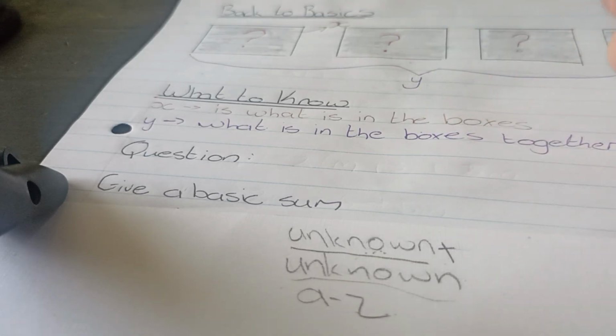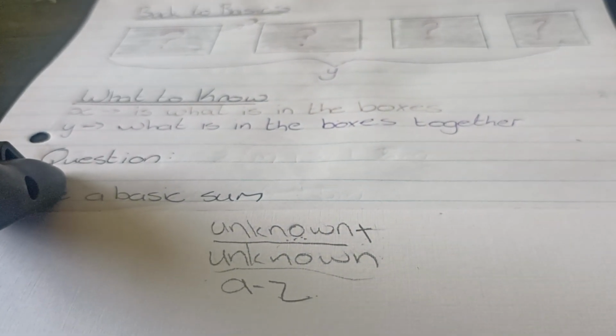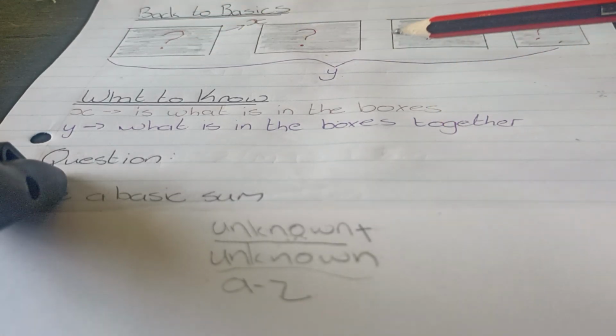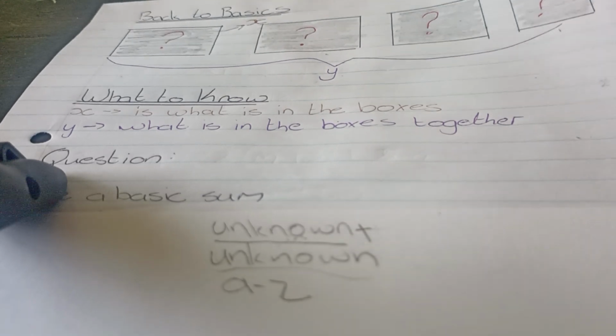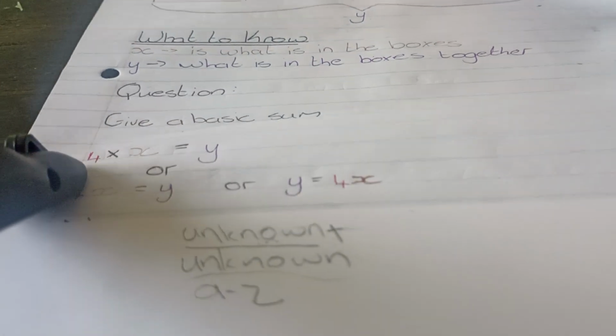We don't even have a number. We do. Our number is 4, because if you see this, we have 1, 2, 3, 4 boxes. So we have one number. How on earth are we going to make this one number into a sum? That's where our letters come in.